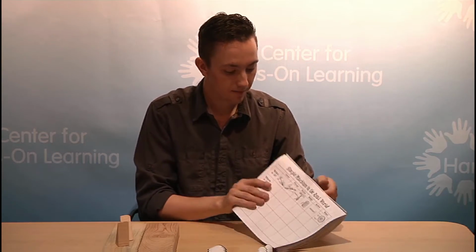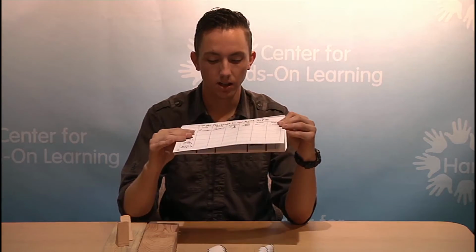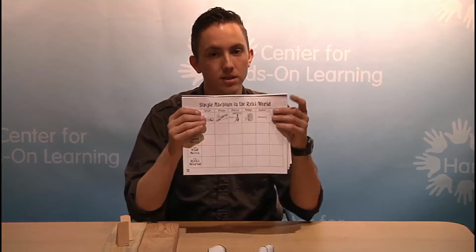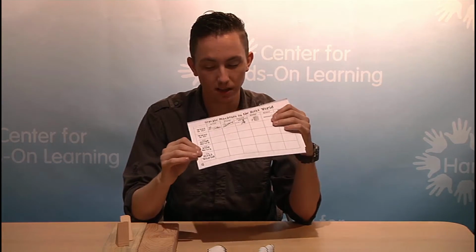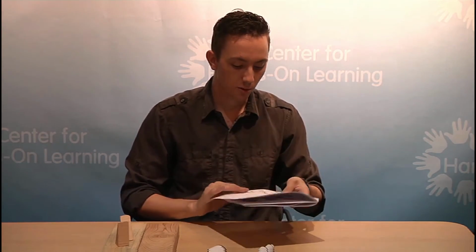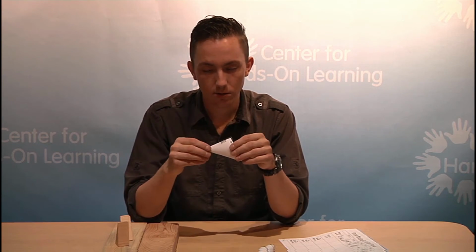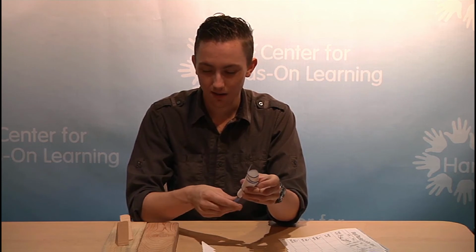When students are finished with that, you can complete this poster with them. There's an enlarged version with it in the kit, so have students copy that down and discuss where they can find these simple machines in the real world, what the good things are about these simple machines, what the bad things are, and what real-world applications there are for these things. You can also discuss whether or not they think that wedges and screws should be separate simple machines or the same simple machine because of the fact that they're similar.